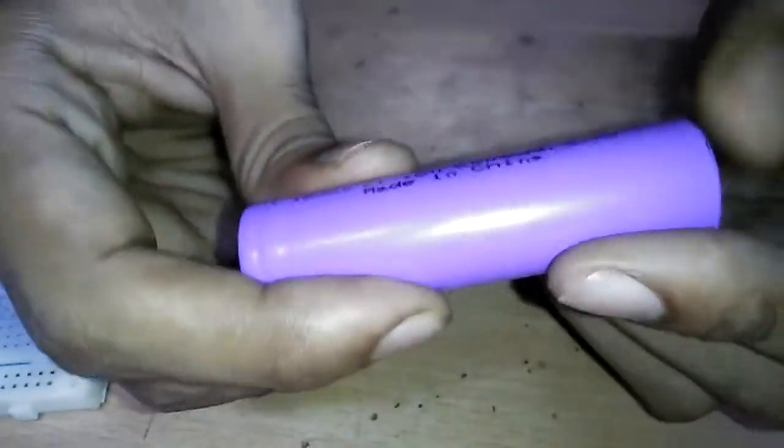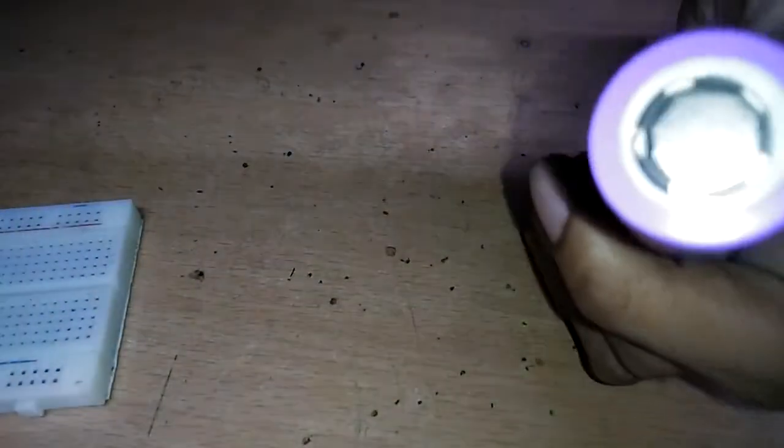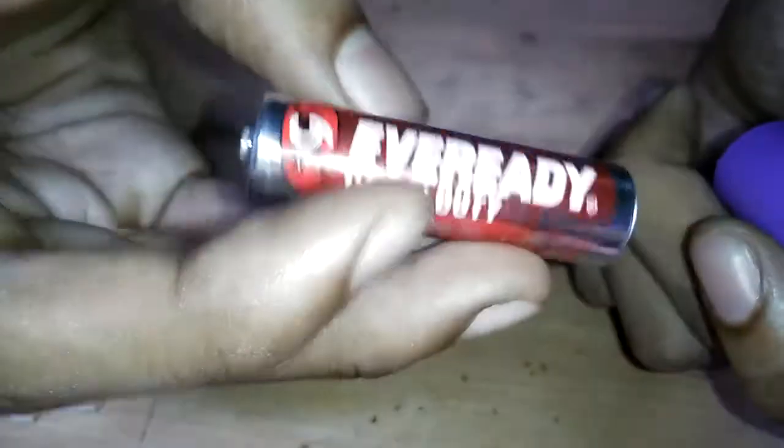They can be hazardous, like this one. If you poke this, it might explode. And they can be safe, like this one. This is a dry cell, it doesn't explode, it doesn't do anything, it's not that chemically harmful.